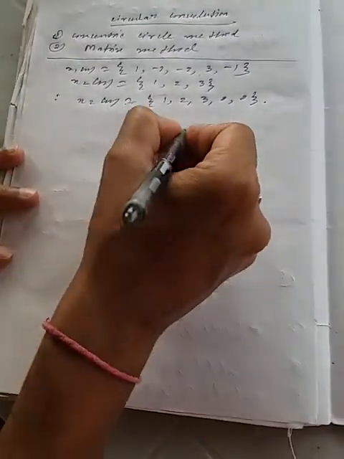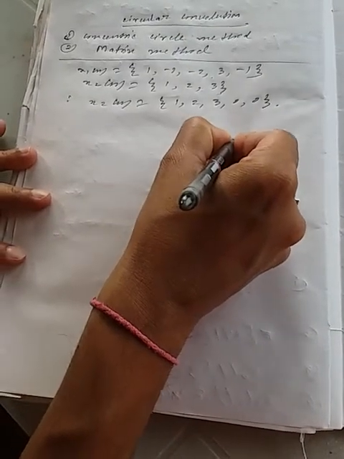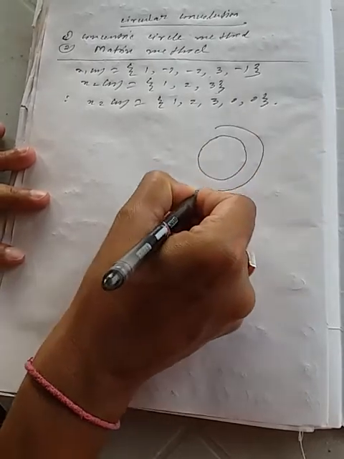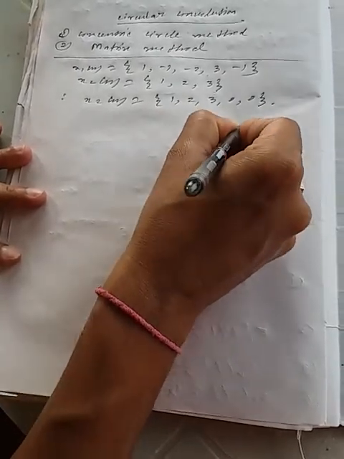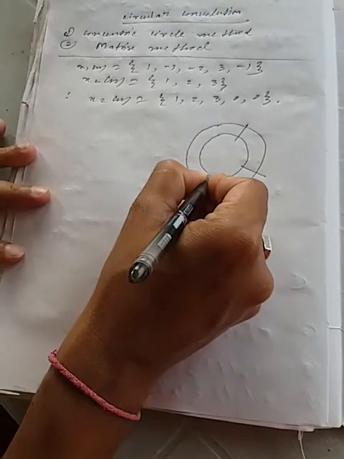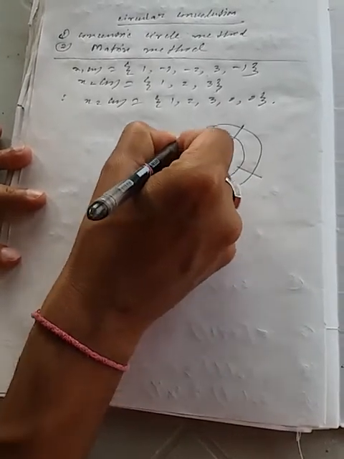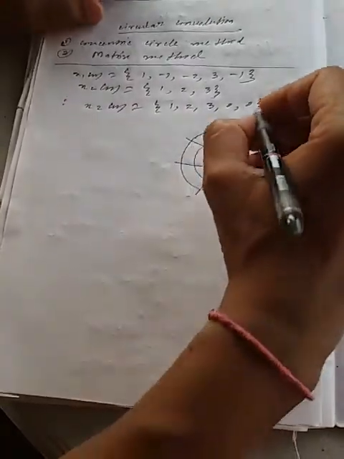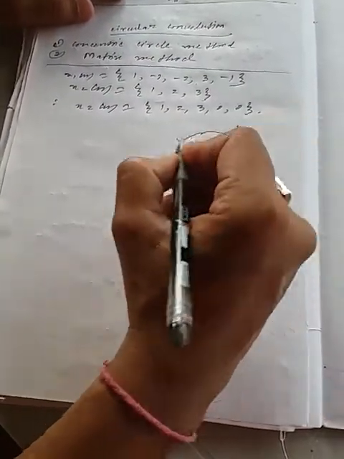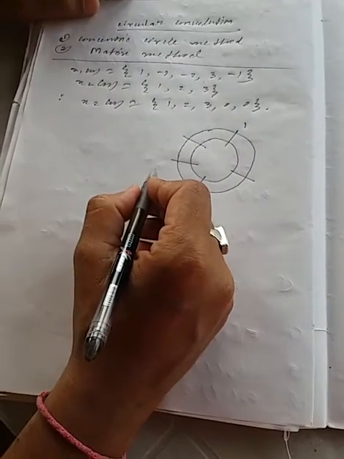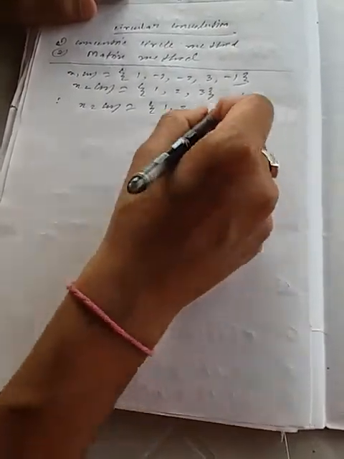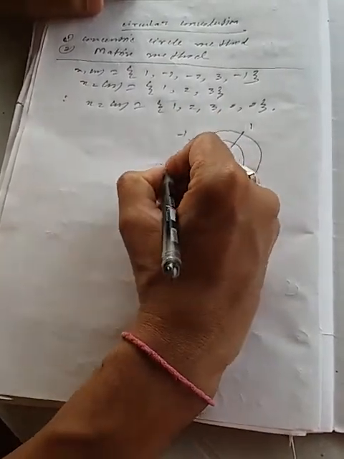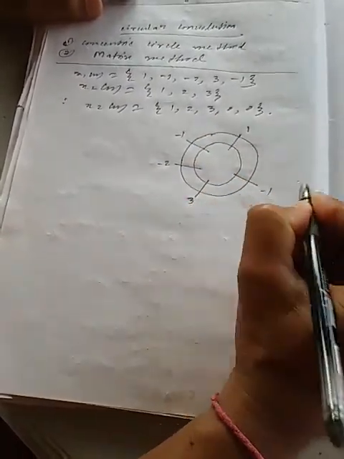To perform circular convolution you have to draw two circles, one inner circle and another outer circle. Suppose I am starting from here: 1, -1. x1[n] is taken in the anti-clockwise direction: -2, 3, -1.